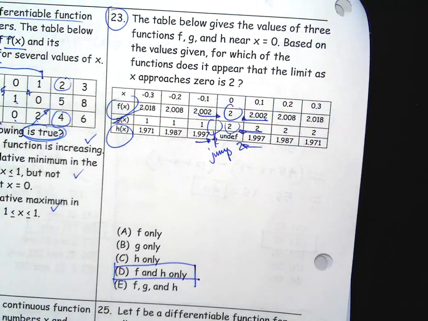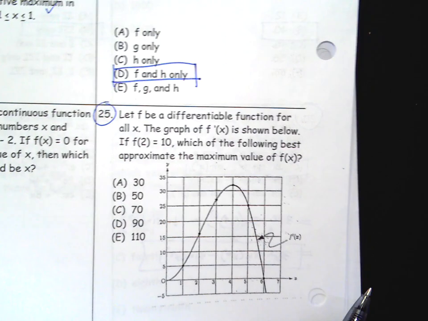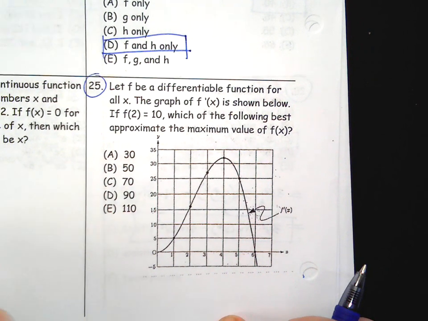All right. You can try 25 also, so you can go ahead and pause the video for a second. Try 25.